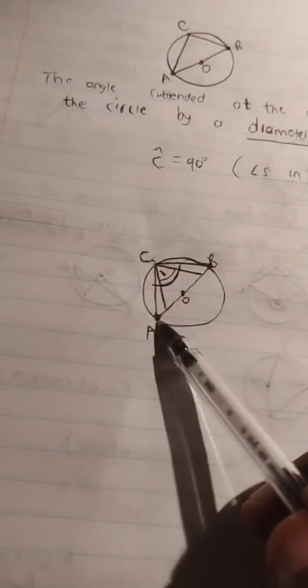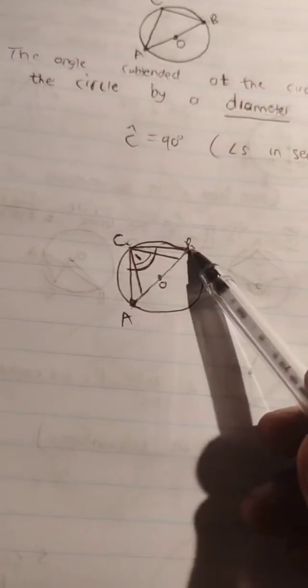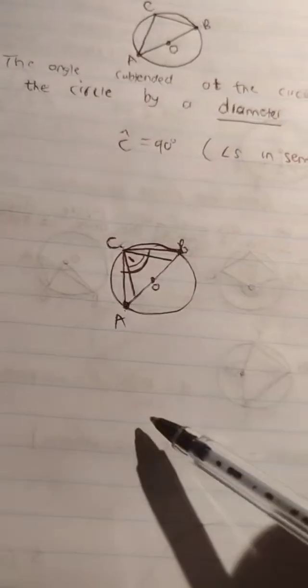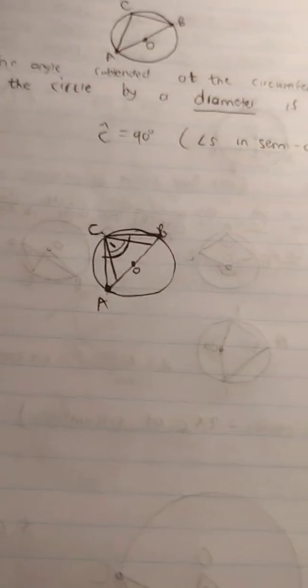The only 90 that exists is for angle ACB, because that is the triangle that is closed and formed from the end points of the diameter.